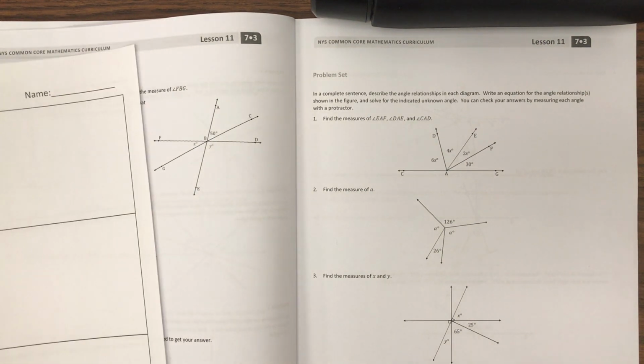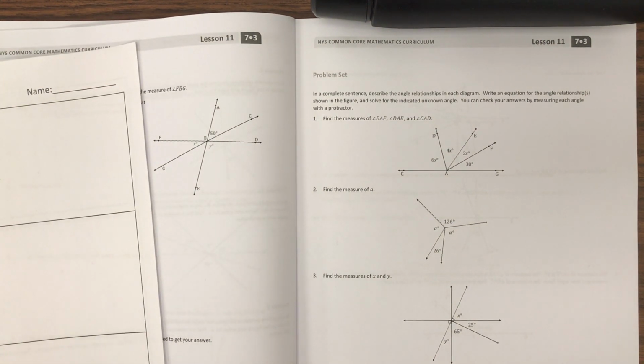It's just that the questions in this problem set are a little bit harder because a lot of the diagrams rely more heavily on the vertical angle theorem, and it can get really hard to see the vertical angles within a diagram where there's like 5 or 6 or 7 different lines and rays going off in different directions.